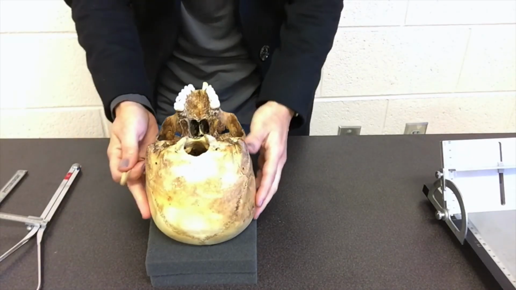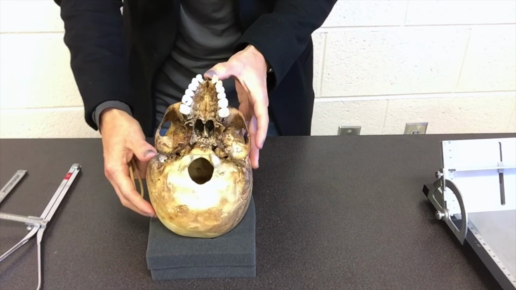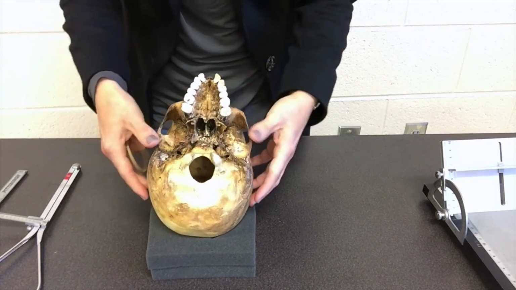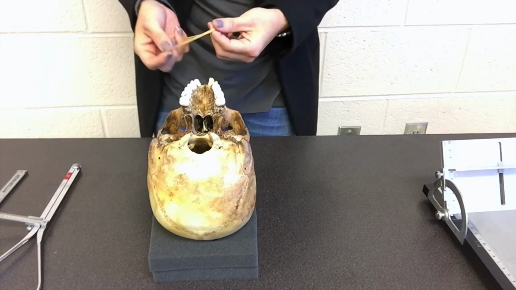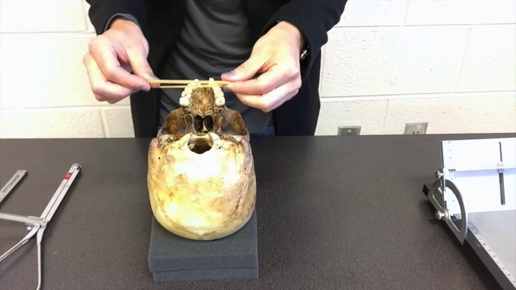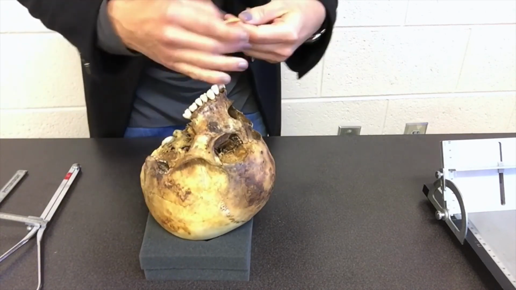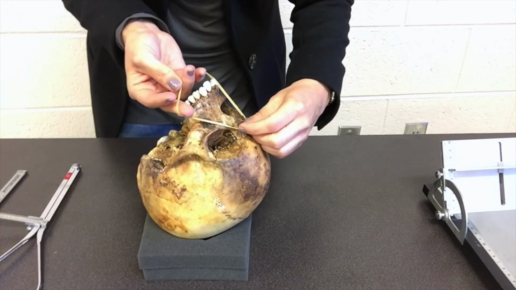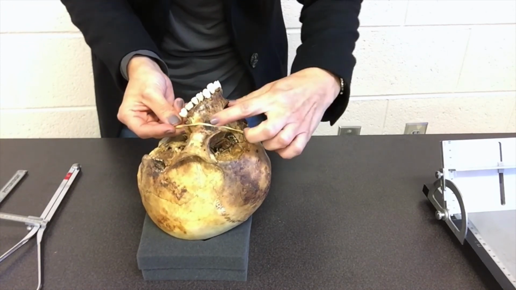So the next measurement is maxilloalveolar length. For this measurement, you're going to go from prosthion to a point called alveolon. Now this point is kind of an imaginary point. You're going to need a rubber band to locate it. So you're going to take the rubber band, place one portion of it on the nasal bones. This will hold it in place. Extend it across the anterior portion of the maxilla.